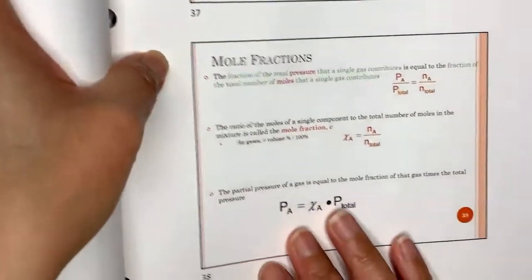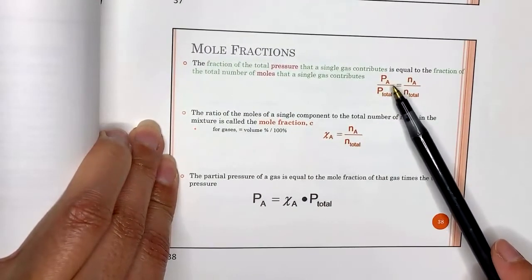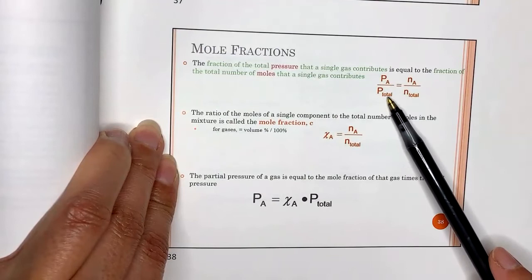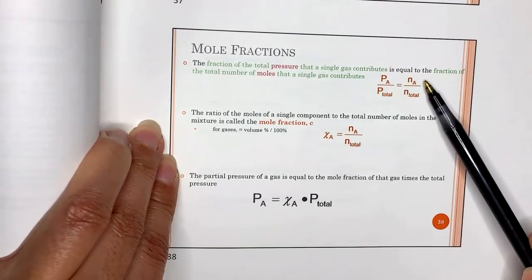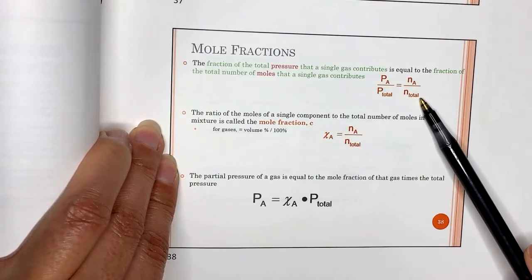Okay, so because they're all interconnected like that, we can start saying that the ratio of the pressure of one gas versus the total pressure is going to be the same as the ratio of moles of that one gas over the total moles of all the gases.